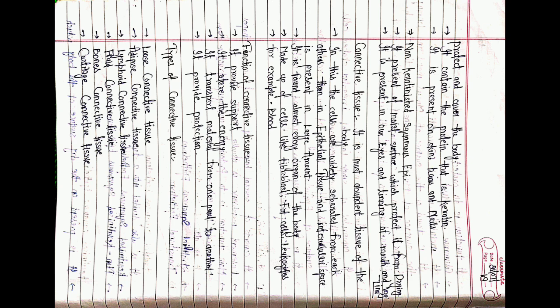Function of connective tissue: it provides support, it stores energy, it transports material from one part to another, and it provides protection. Types of connective tissue: loose connective tissue, adipose connective tissue, lymphoid connective tissue, fluid connective tissue, bone connective tissue, and cartilage connective tissue.